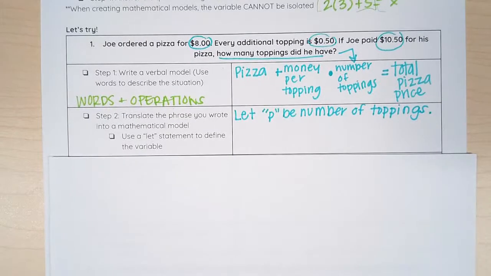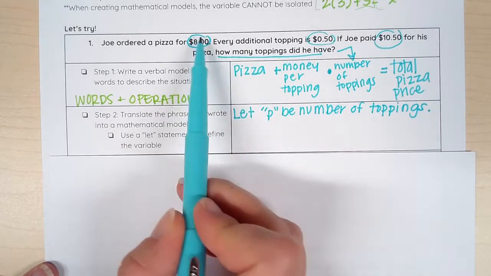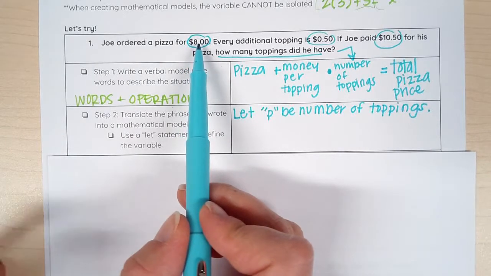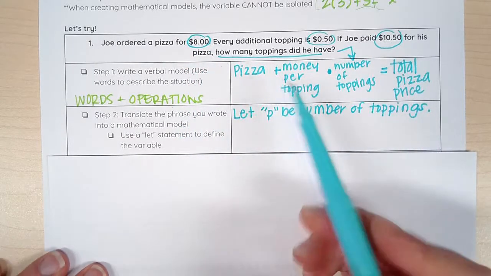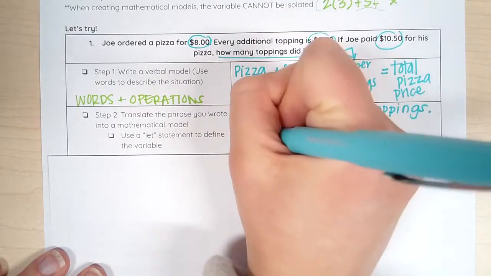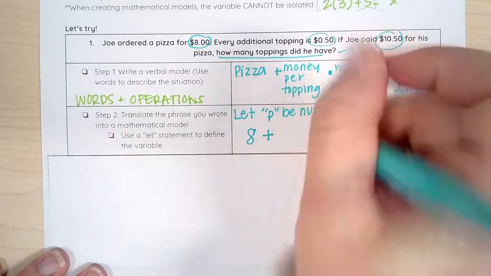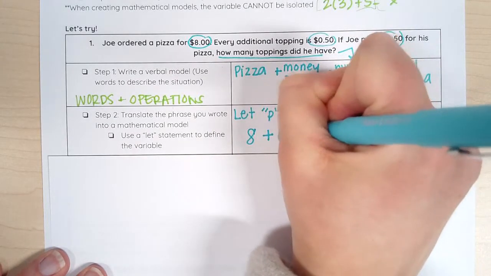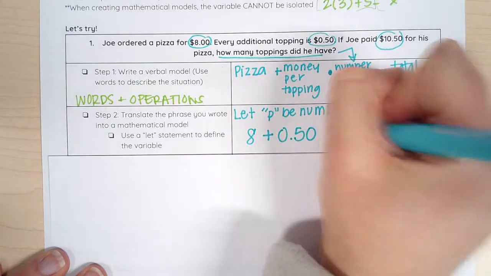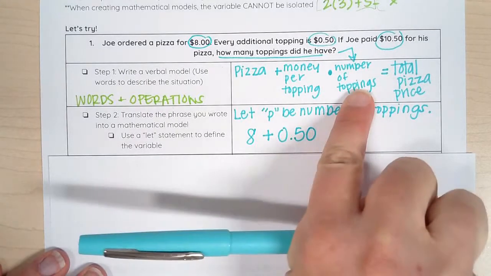Okay, so from here, I go ahead and substitute in my actual mathematical equation for that verbal model. So pizza costs $8. I add that to money per topping, which is 50 cents. And that's going to be multiplied with my number of toppings.